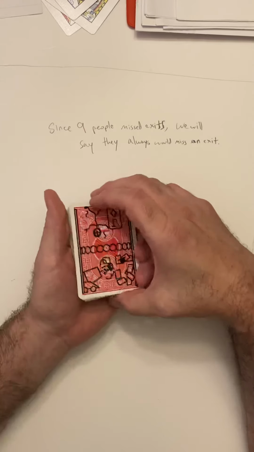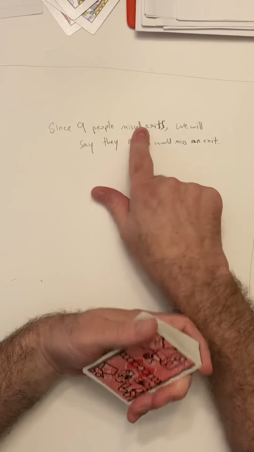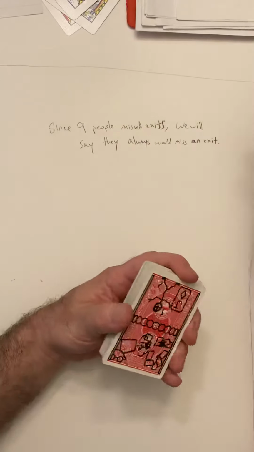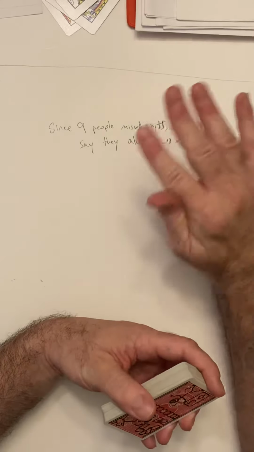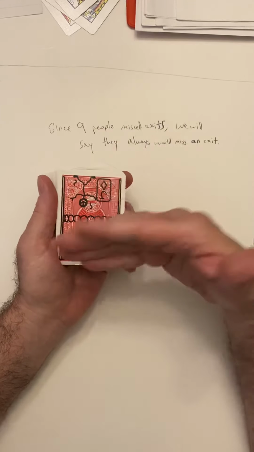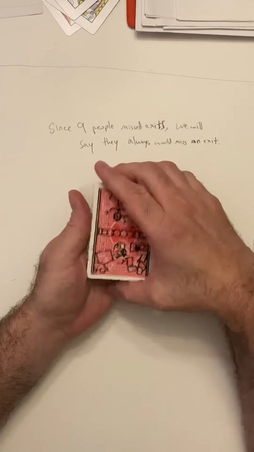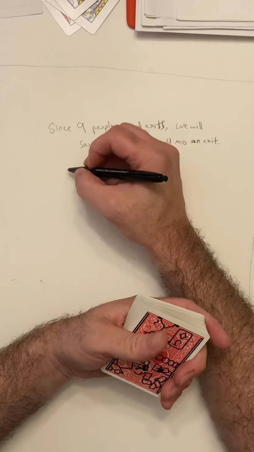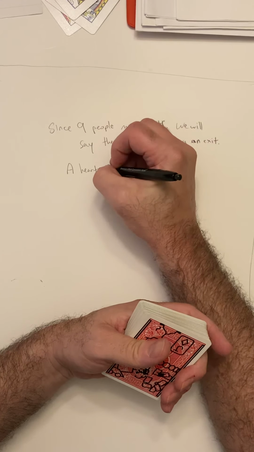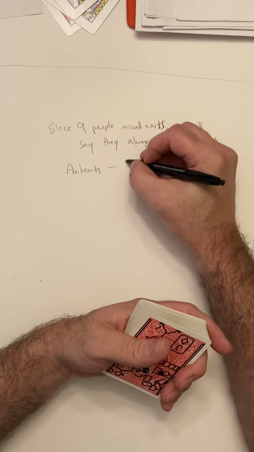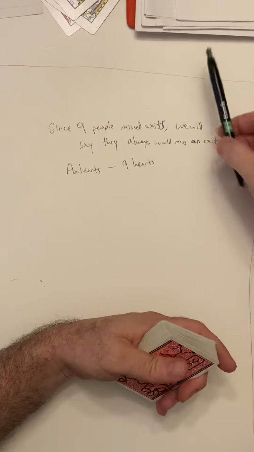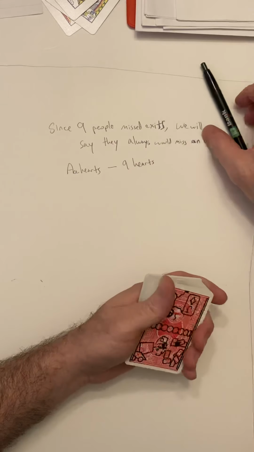Now, the next thing we need to do is take these 48 people and designate some cards that are going to represent the 9 people who miss exits. So maybe the best thing to do is we need 9 cards that are going to be those people who just happen to always be distracted, no matter what, cell phone, no cell phone. And we're going to designate those people using a certain group of cards, and let's pick something that's easy for us to remember. Why don't we pick the ace of hearts through the 9 of hearts. So basically, these 9 cards are going to represent people who always miss exits.